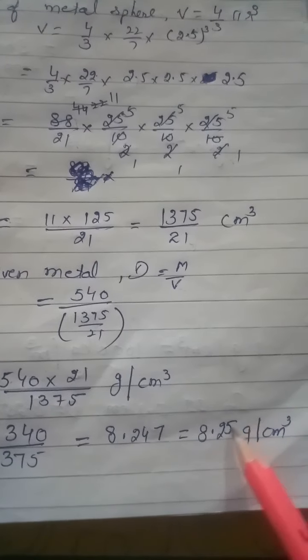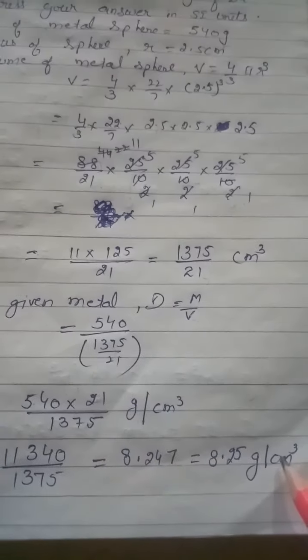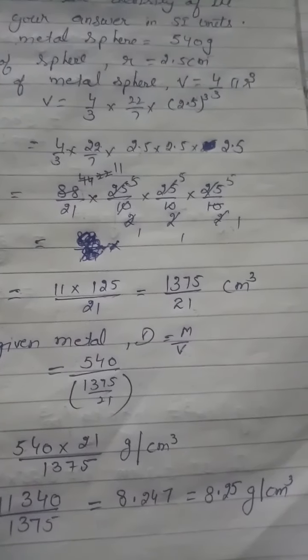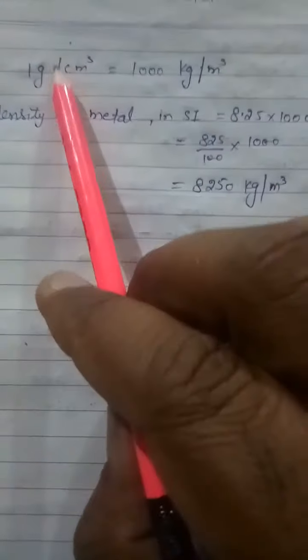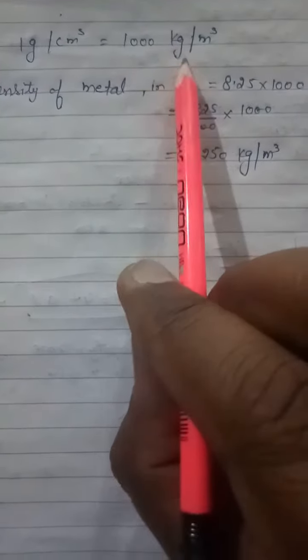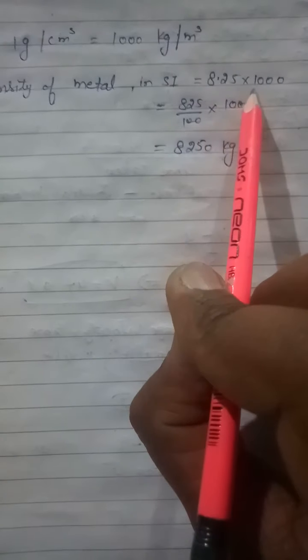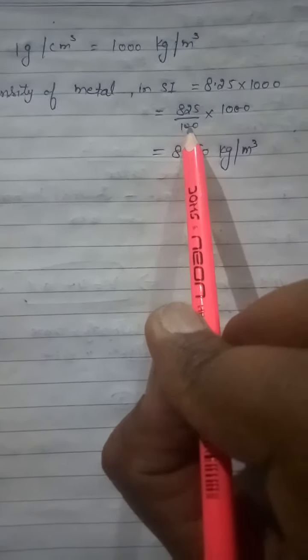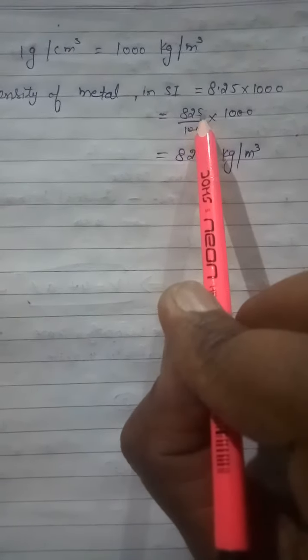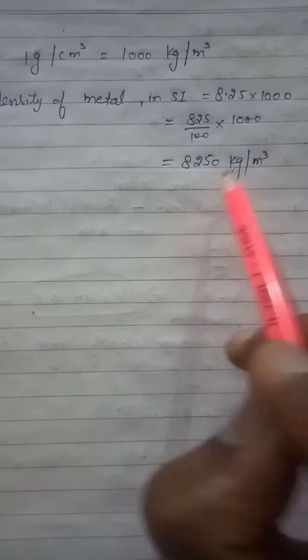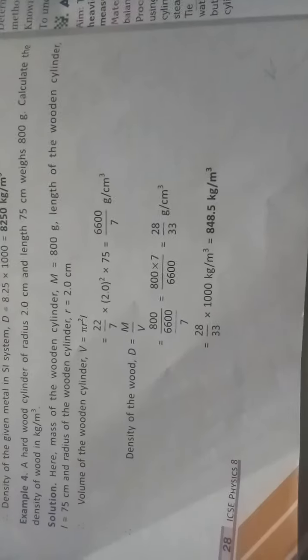So this is the answer in gram per centimeter cube, but we have to show this answer in SI system. SI system means in kilogram per meter cube. So as we know that 1 gram per centimeter cube equal to 1000 kilogram per meter cube. So density of the metal in SI system is 8.25 multiply 1000. So remove this decimal, 825 over 100 multiply 1000, then you will get 8250 kilogram per meter cube.